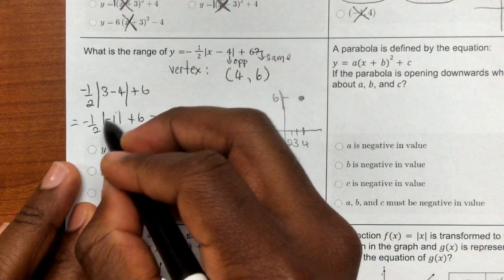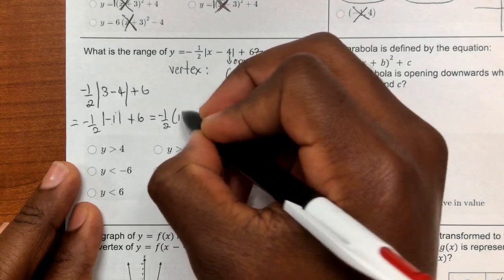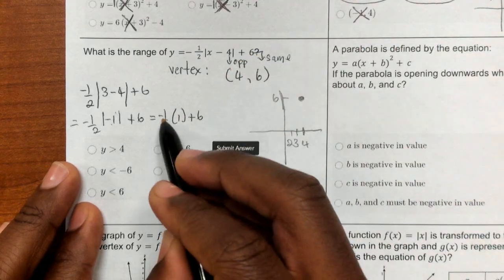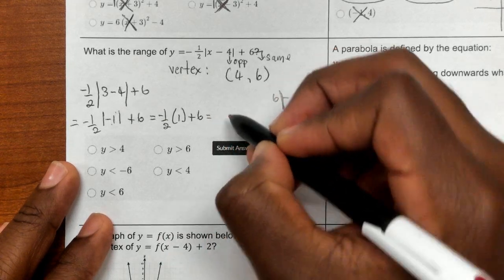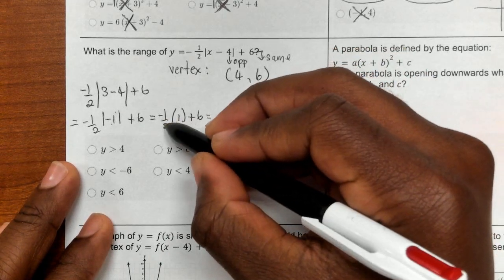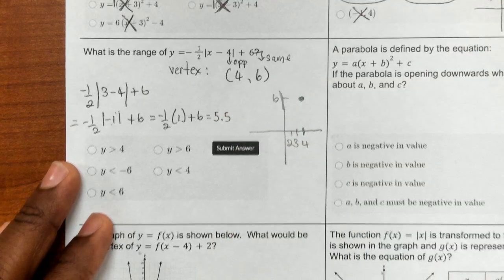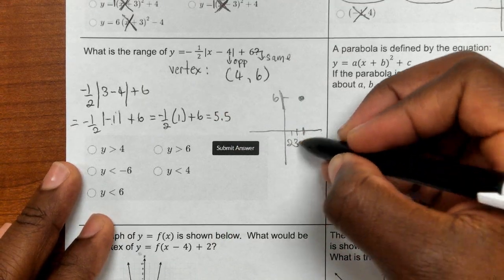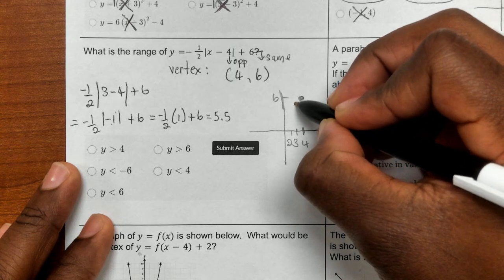The absolute value turns this number into a positive number. So I have negative 1/2 multiplied by 1 plus 6. Negative 1/2 times 1 is negative 1/2. Plus 6 would be 6 plus negative 1/2 is 5.5. Okay, so that coordinate would be 3 and 5.5. So that would be approximately right here.